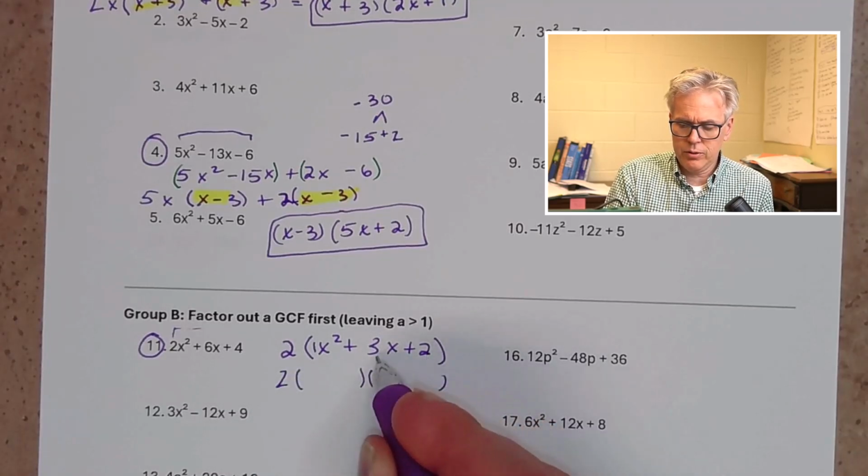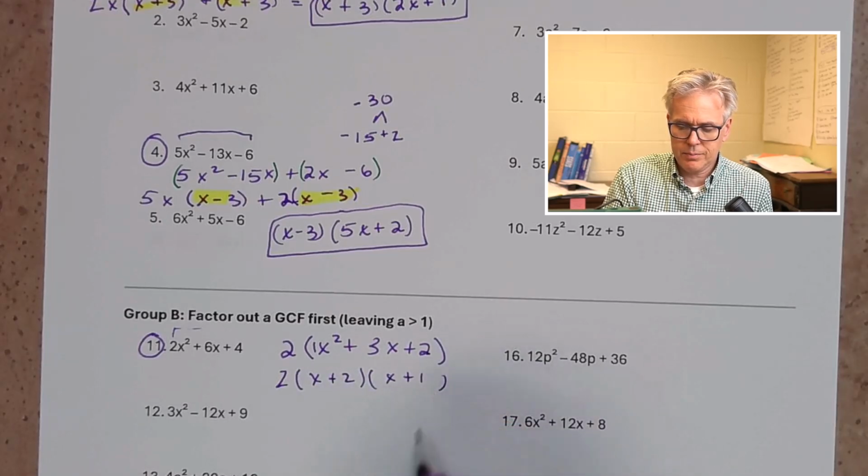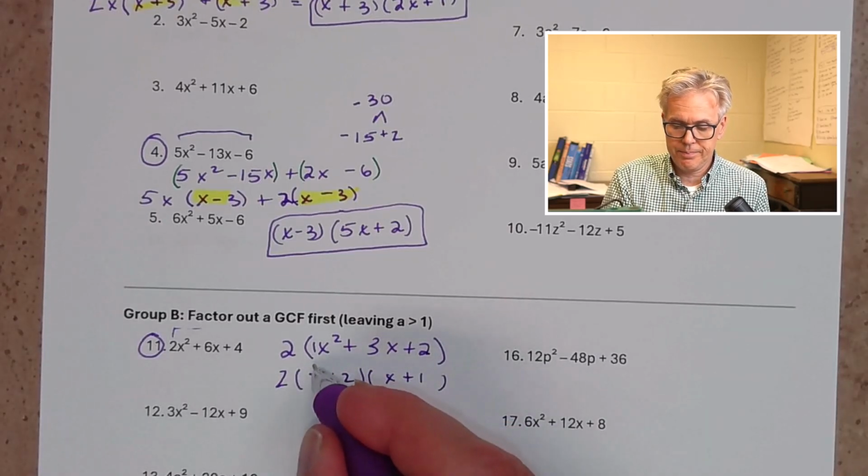So then we can go ahead and just factor this. So factors of 2 that sum to 3, there is only one way to do it. So x plus 2 times x plus 1, or x plus 1 times x plus 2.